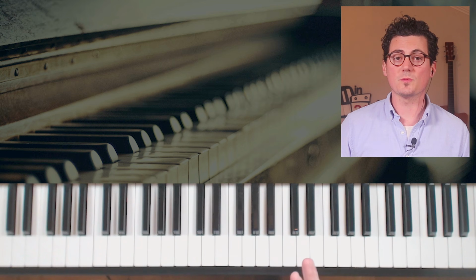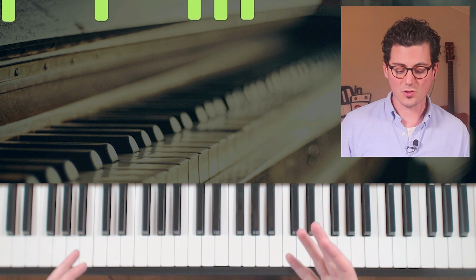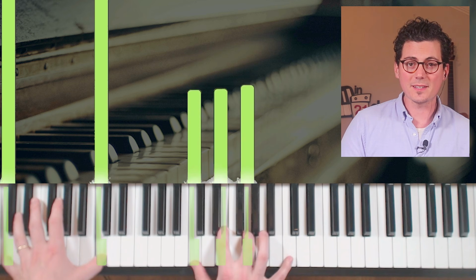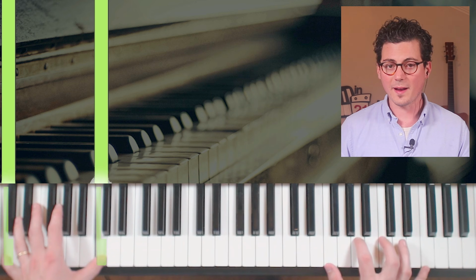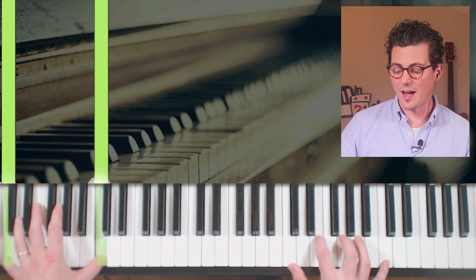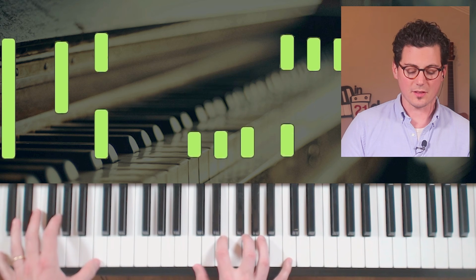The other way you can use multiple octaves is within the same chord before you move on to the next chord. So for example, if I'm playing my C major, before I move to G major, I can go ahead and move my hand and play a higher octave of C major before I come back down to G. Here's what that can look like.